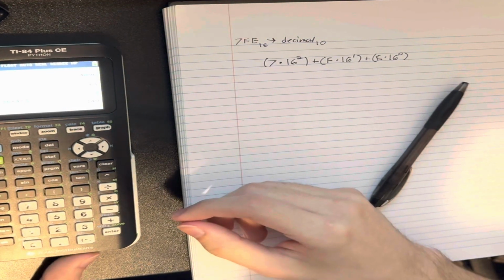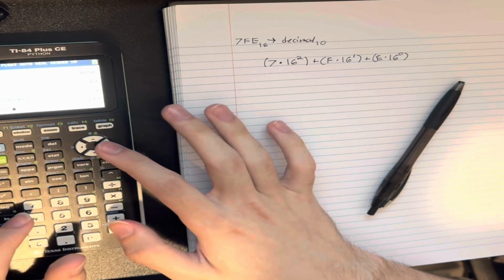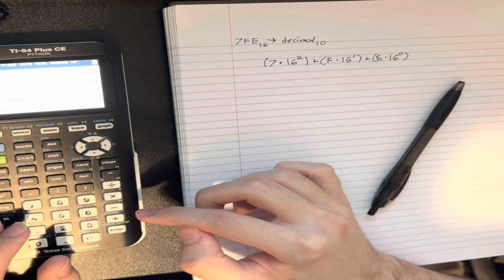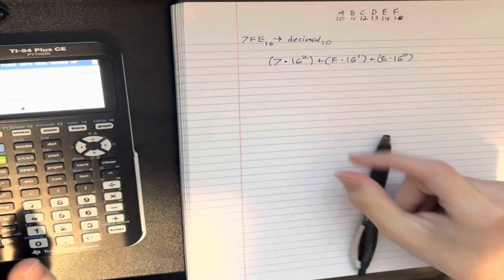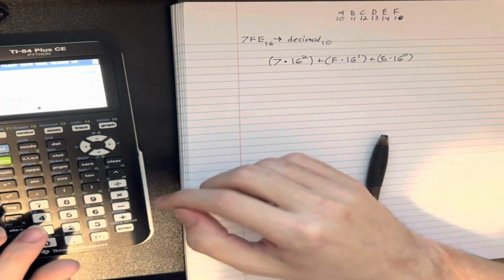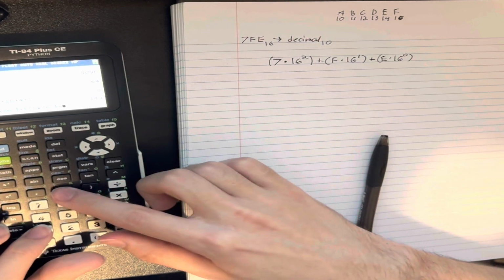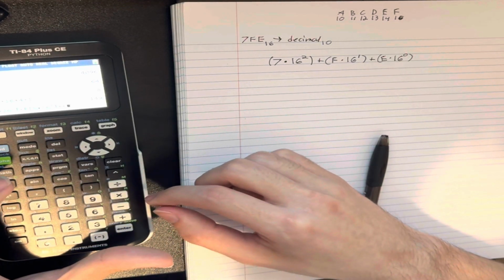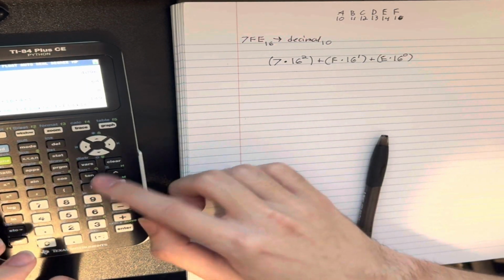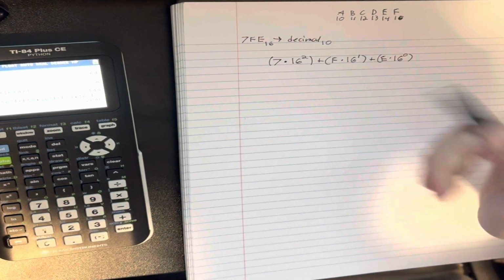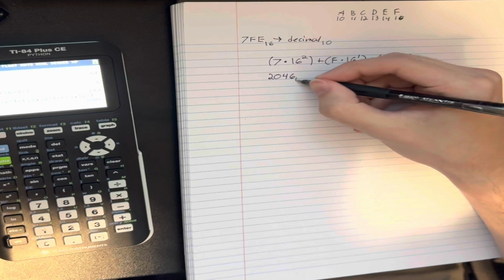And we can put this in our calculator. 7 times 16 to the power of 2 plus F, which is 15, so that means we have to put 15 in. 15 times 16 to the power of 1 plus E, which is 14, times 16 to the power of 0, which all equals 2046 in base 10.